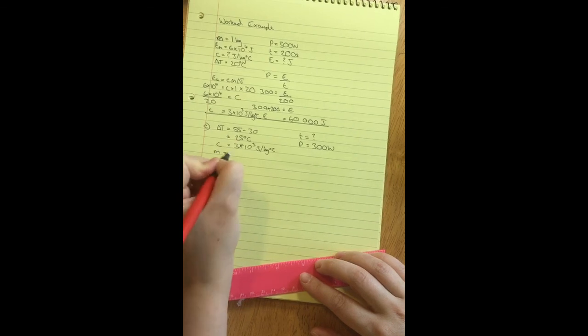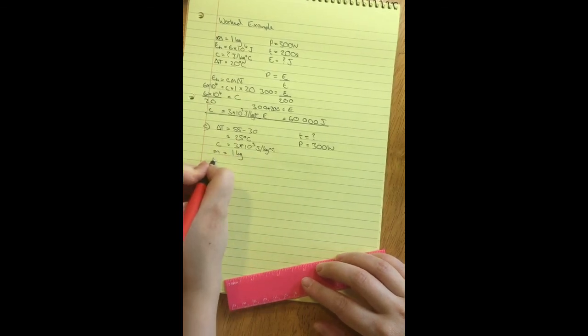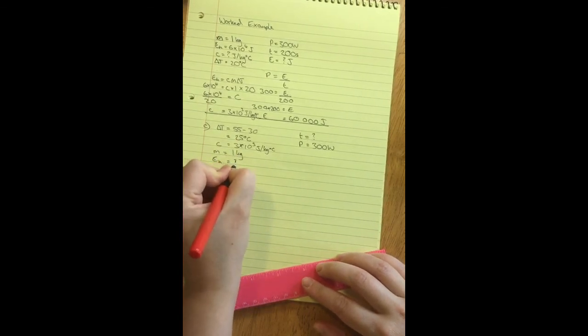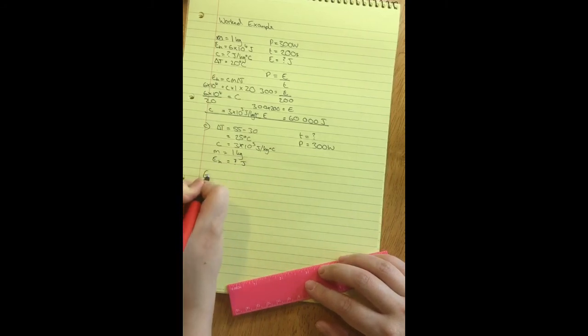We know the mass is 1 kilogram, and we want to find the heat energy to do that temperature change.